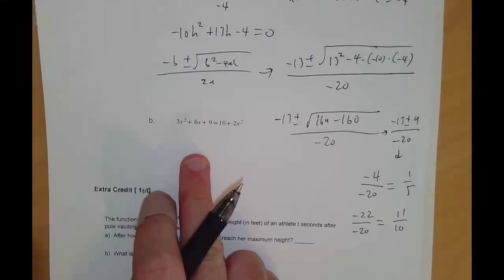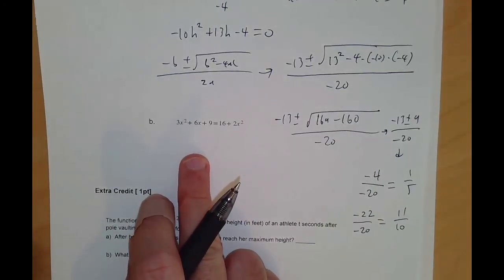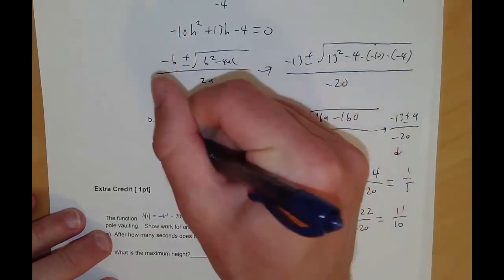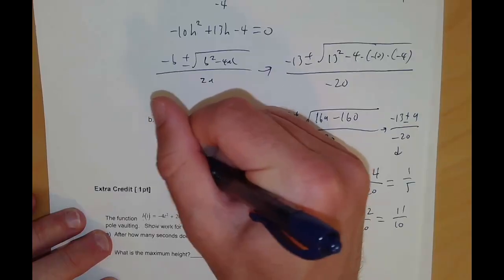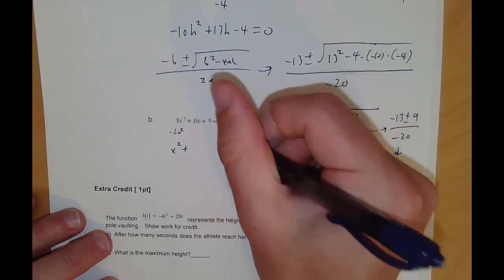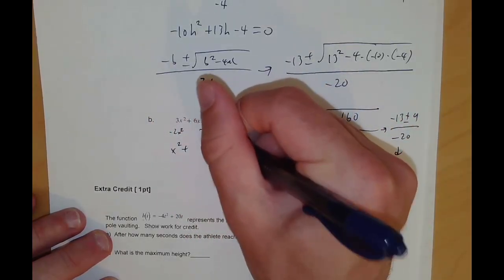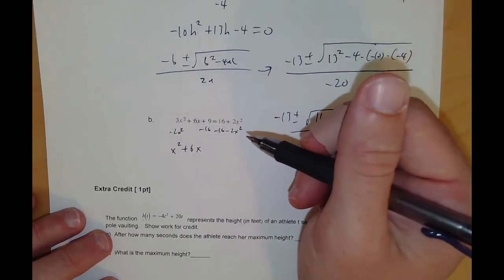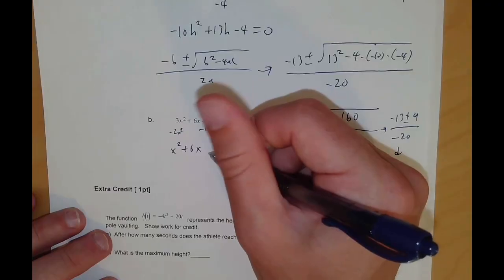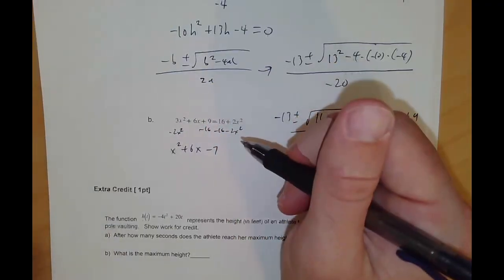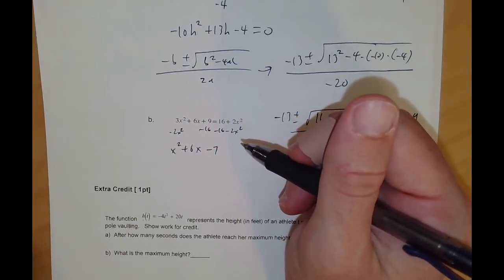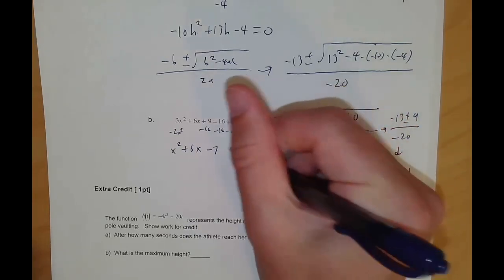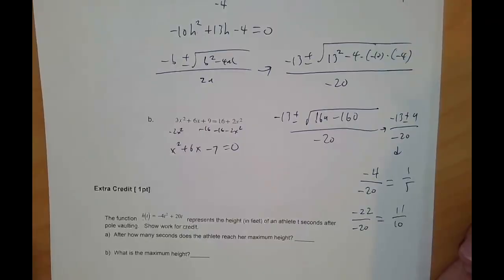Looks a little cleaner. We're gonna subtract 2x squared from both sides. We get x squared plus, and then minus 16. X squared plus 6x minus 7 equals 0. This is a lot easier.